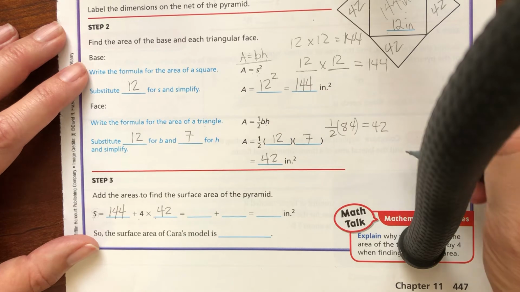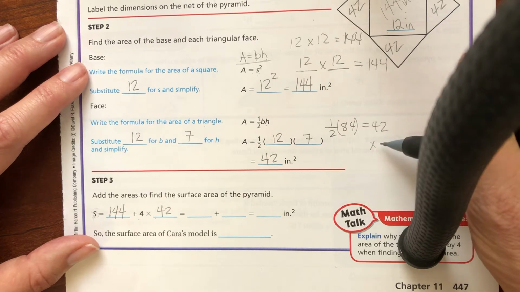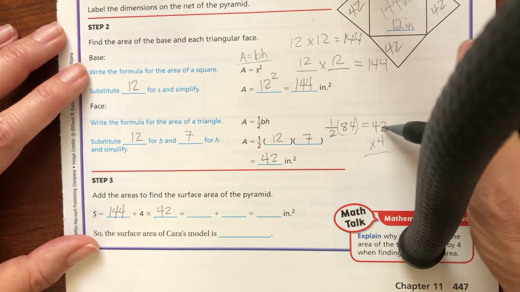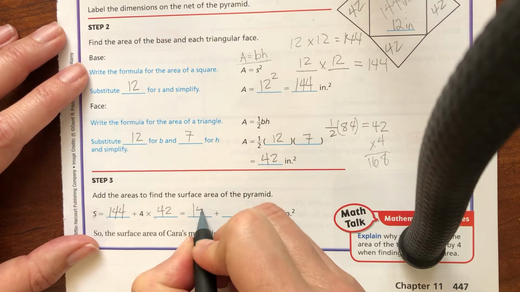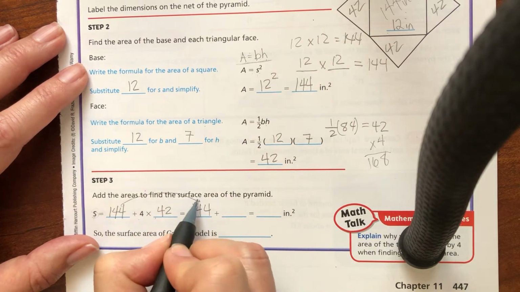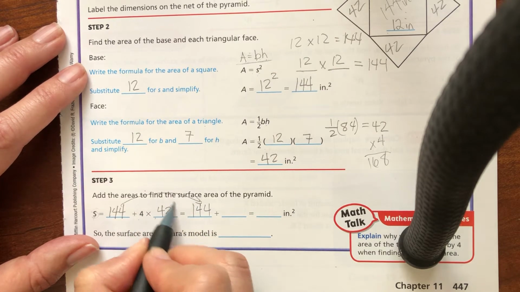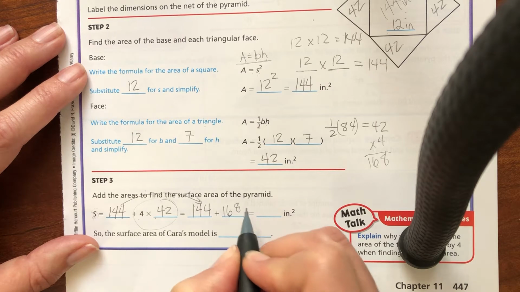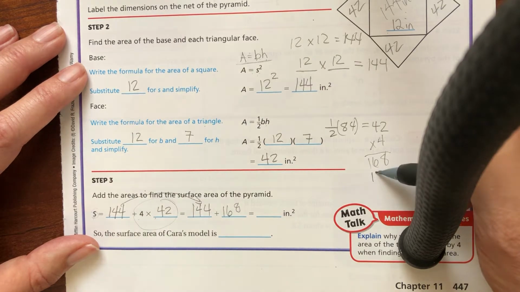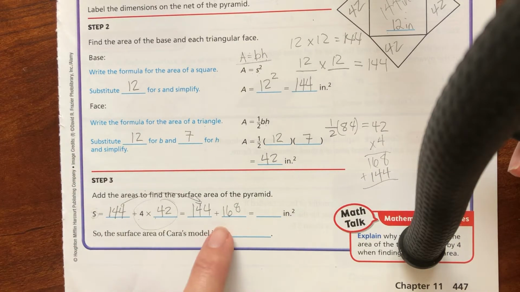So I need to do a little margin work. 4 times 42 is 168. So that's 144. I'm just bringing that over again because I needed to solve this. And that's 168. If I add those together, again, margin work, because I don't add well horizontally.